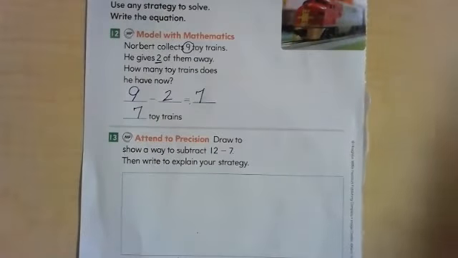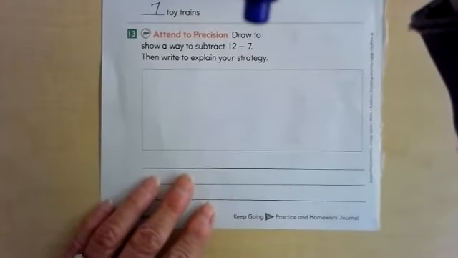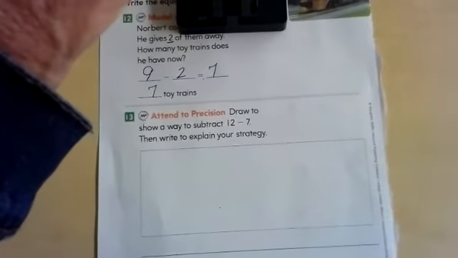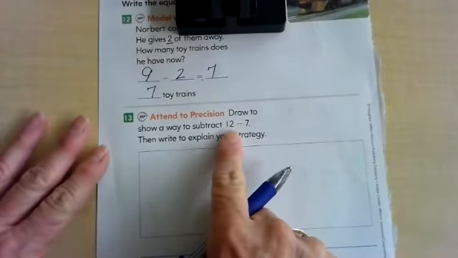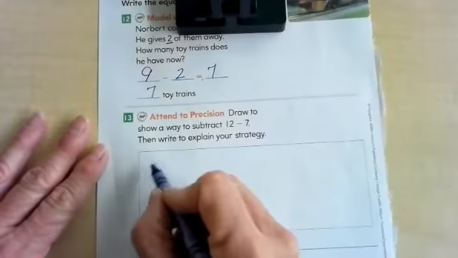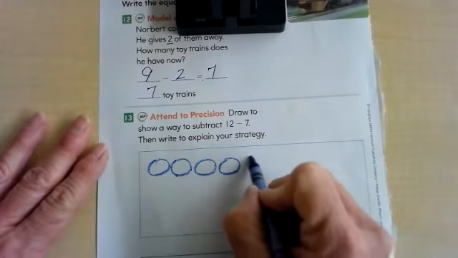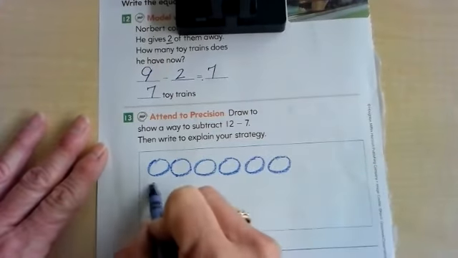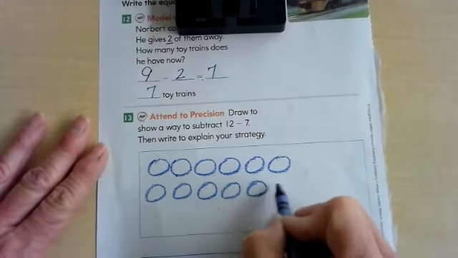All right, the last one we have to draw and we have to write a little bit. It says draw to show a way to subtract 12 minus 7. So if I was going to draw, first my big number is 12, so I would draw 12 circles. 1, 2, 3, 4, 5, 6, 7, 8, 9, 10, 11, 12.